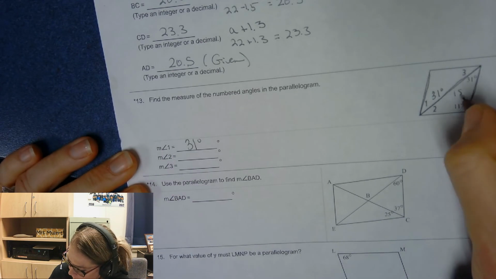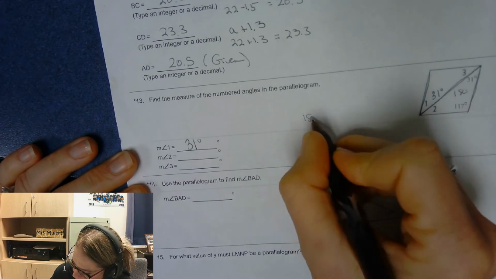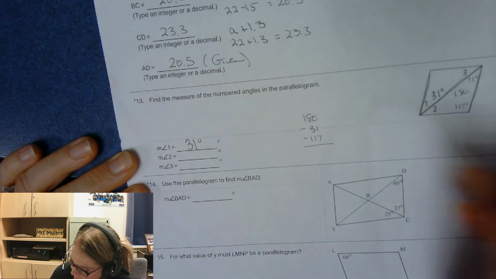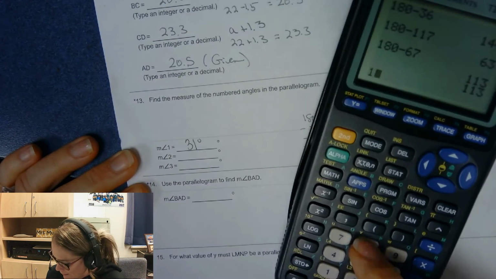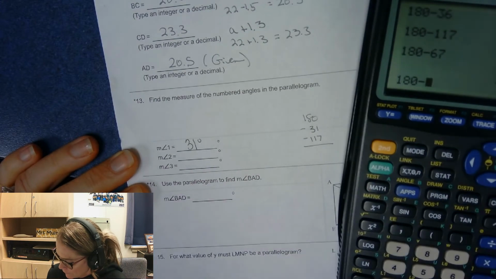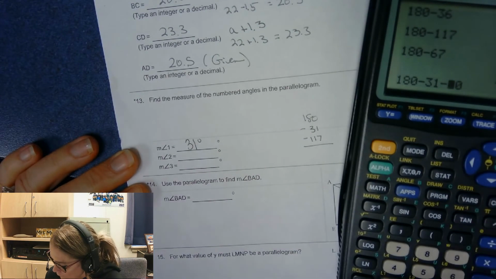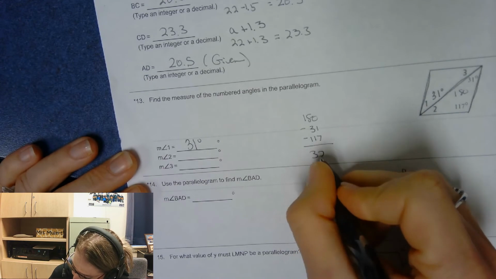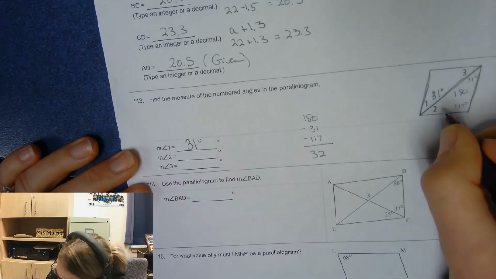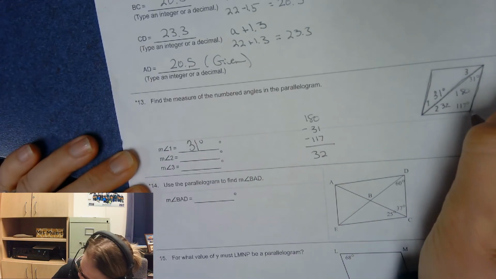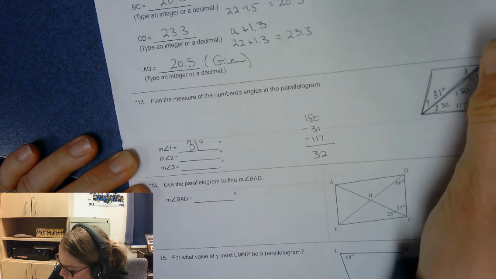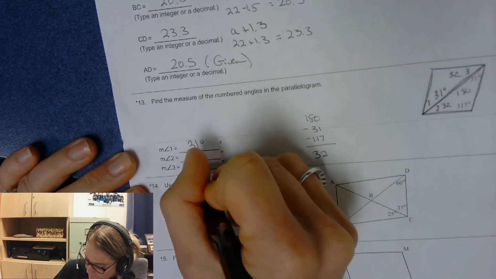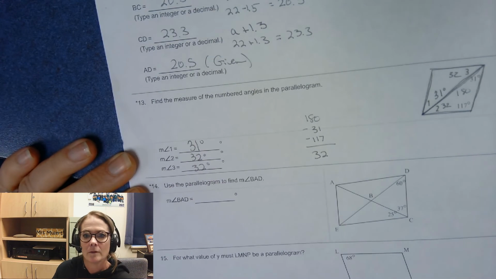So I'm going to have to do the triangle sum theorem here. 180 minus 31 minus 117. 180 minus all that. 180 minus 31 minus 117 is 32. Okay, so that angle 2 is 32, and then by this alternate interior angle, you can just cruise right up there and get 32.